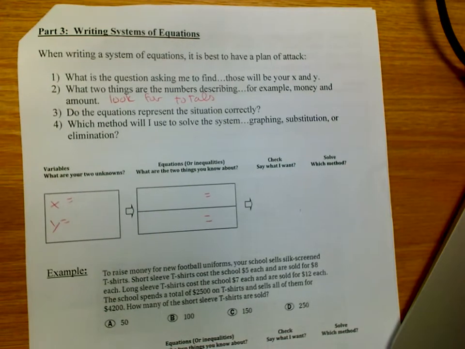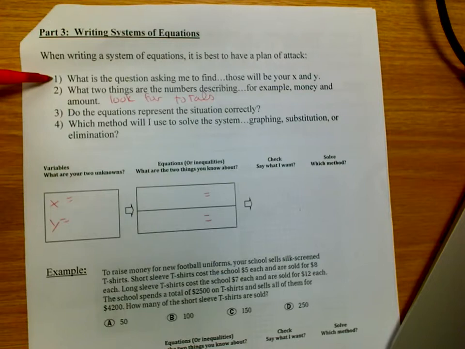So today in class we talked about how to come up with an equation when presented with an application or a word problem. And I think part of the thing you need to remember is when you go into solving any word problem, you need to have a plan of attack. Look for small steps that you know you can do. And this is just kind of how I look at writing a system of equations when I'm presented with a problem, okay? The first thing I look at is, what is the question asking me to find?